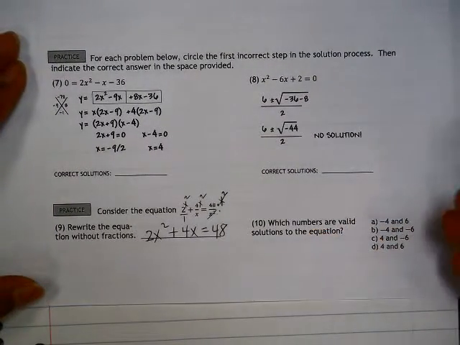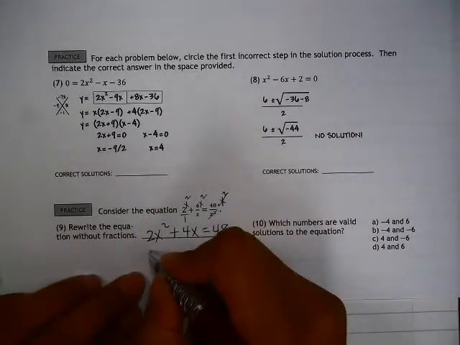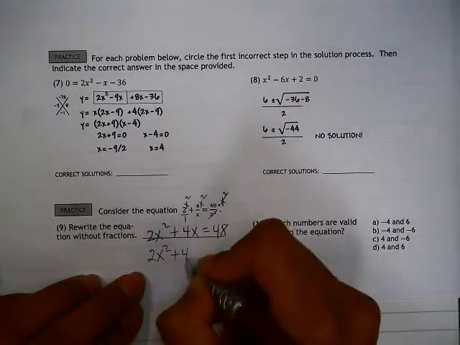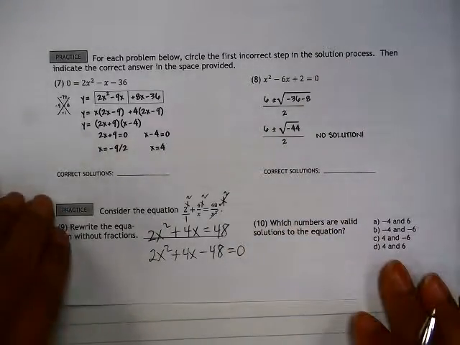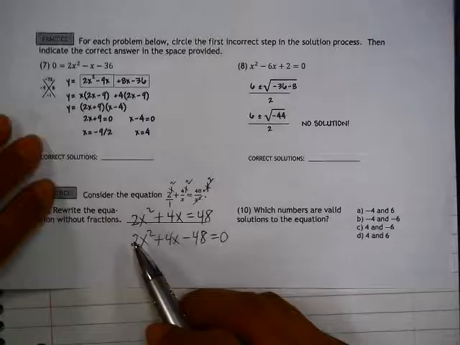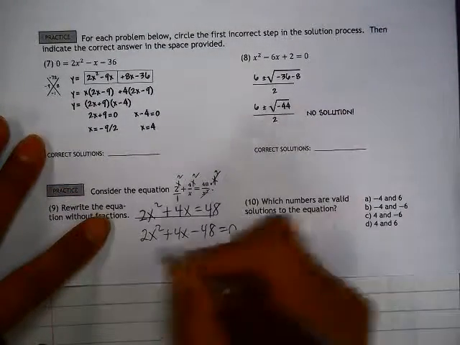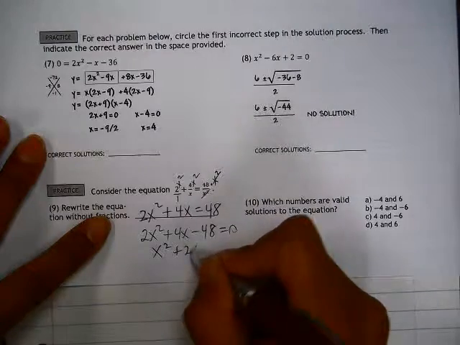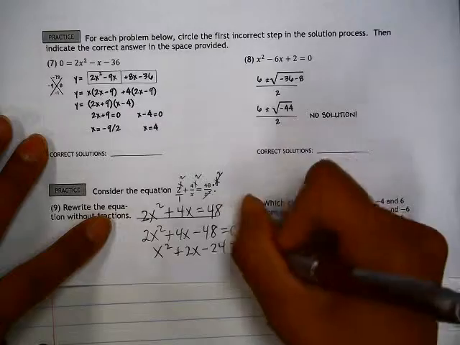Number 10 is asking us what are the solutions to this equation. In order to solve this equation, first we need to set the quadratic equal to 0 and then solve it. One thing we could do here is, since all of these are divisible by 2, I'm just going to divide the whole equation by 2. If I divide the left side by 2, I have to divide the right side by 2, but 0 divided by 2 is still 0.